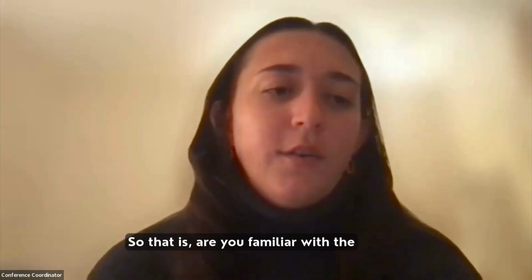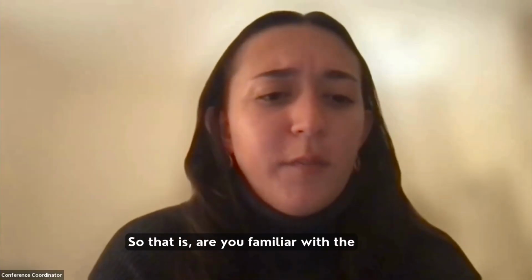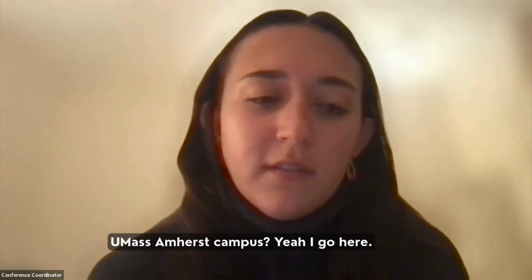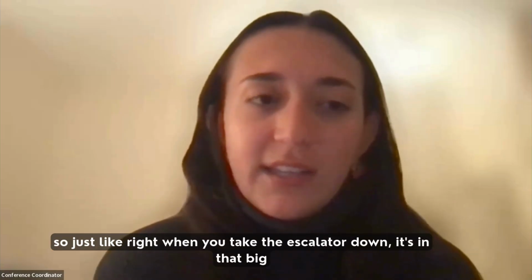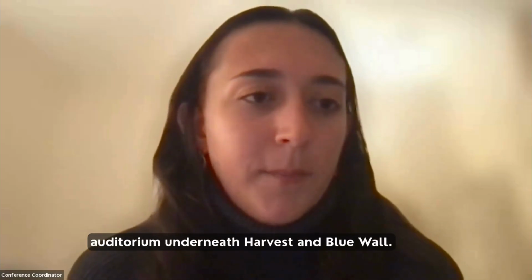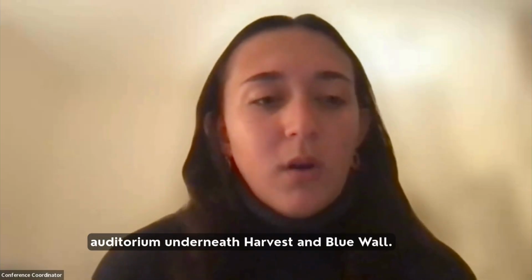This is just an unrelated question, but where on the UMass Amherst campus will the conference be held? Are you familiar with the UMass Amherst campus? Yeah, I go here. Okay, so it's in the campus center auditorium. Right when you take the escalator down, it's in that big auditorium underneath Harvest and Blue Wall. Oh, okay. Thanks. You're welcome.